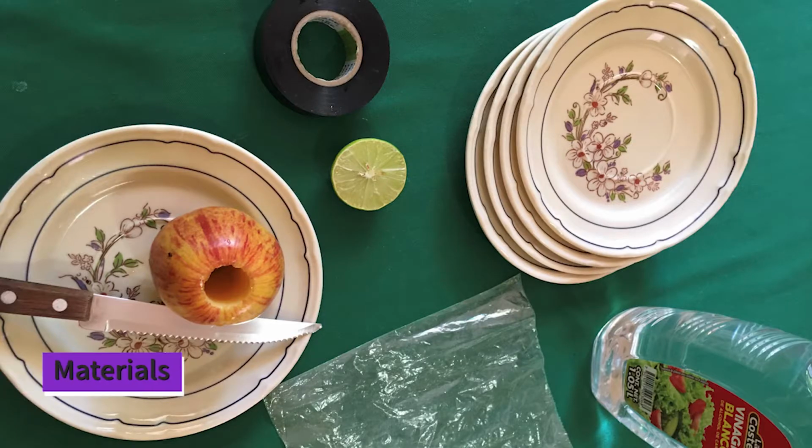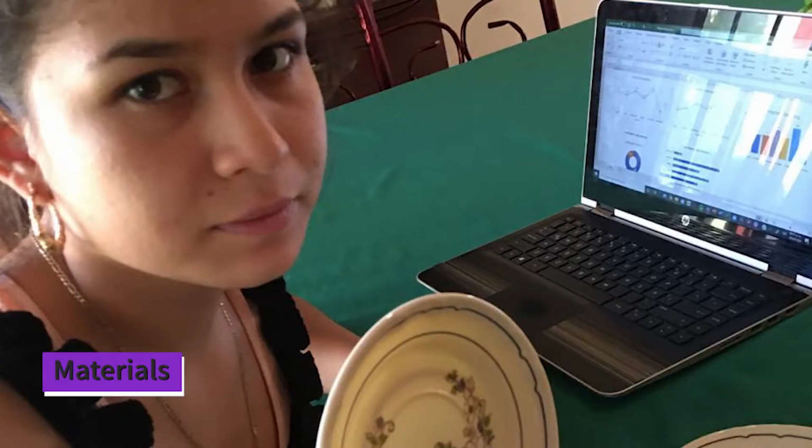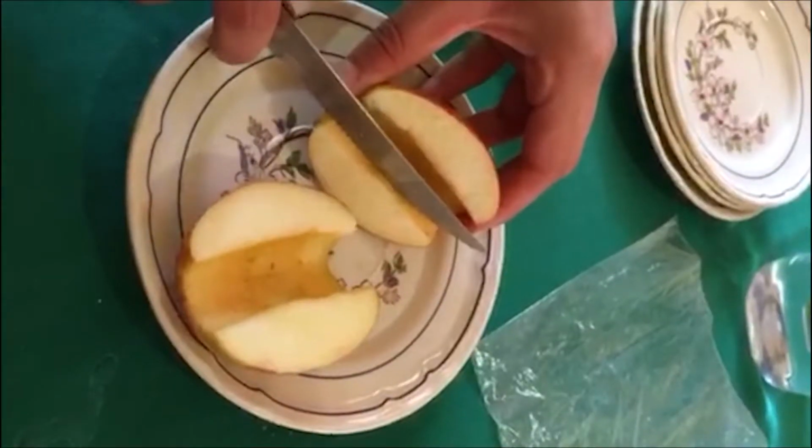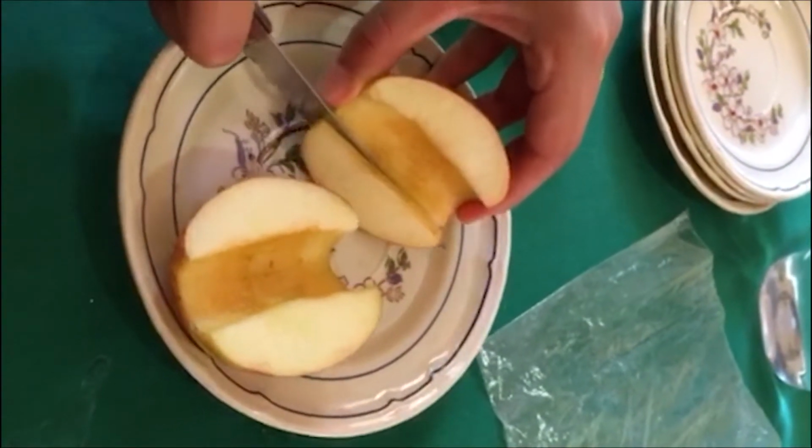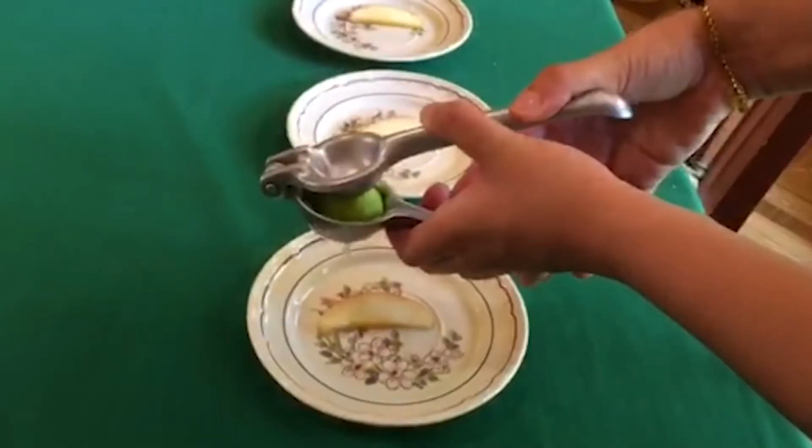These are some materials that I use for my experiment. First, I cut an apple in half and then cut it into 6 equally sized apple slices.